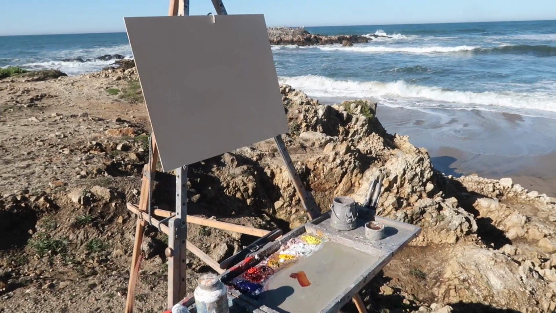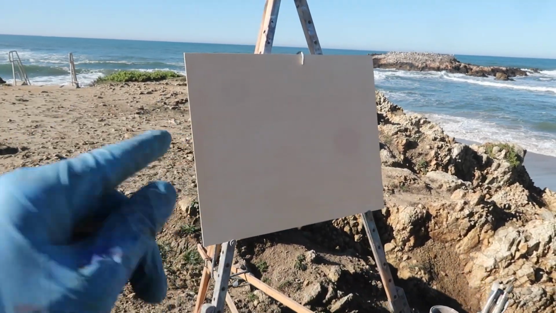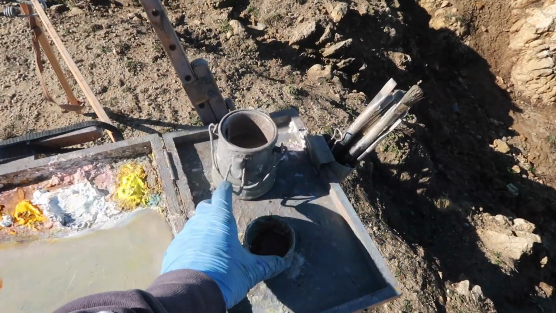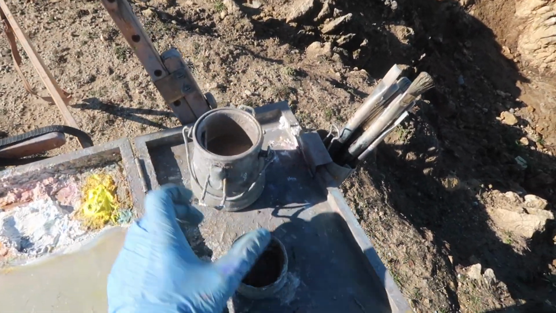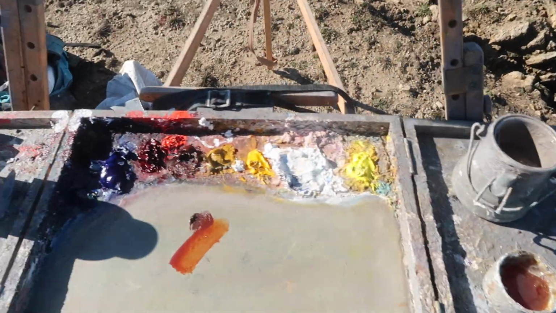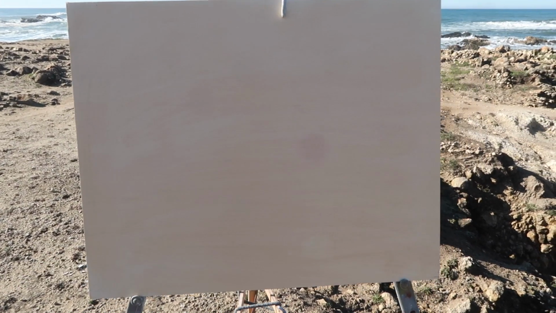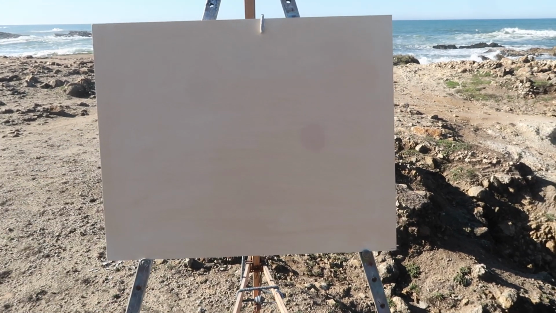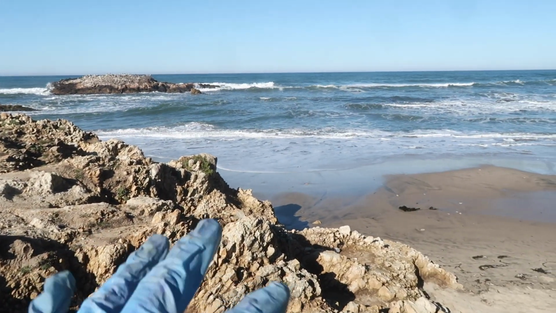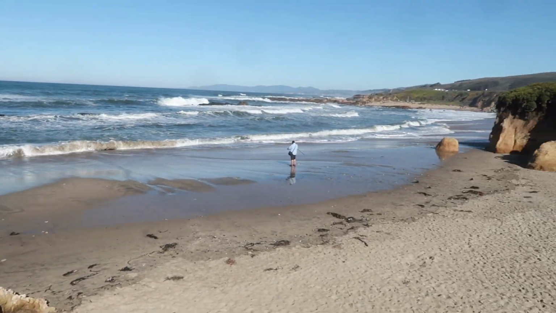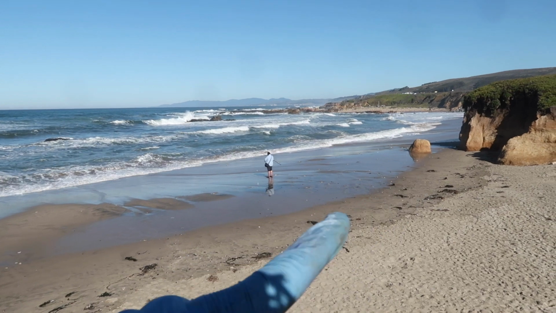Okay, so I've got my Anderson easel today. I'm painting on a 16 by 20 inch panel, with my usual palette of colors, liquid for my medium, odorless mineral spirits, and an assortment of brushes. I've just toned the panel with some burnt sienna. It's nice to have those little bits of orange popping through when you're doing a seascape that's primarily blues and greens. Here's the scene I'm looking at right here.